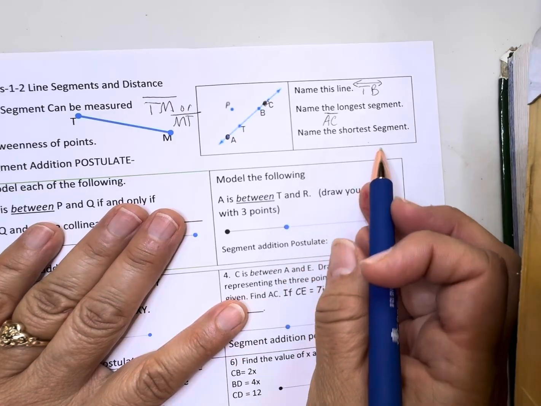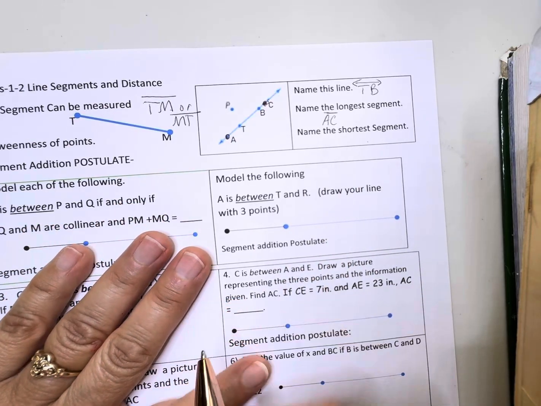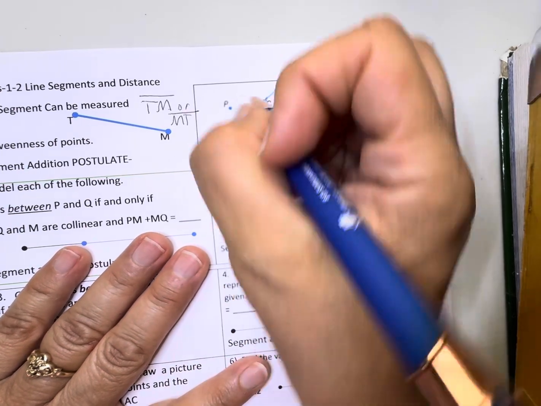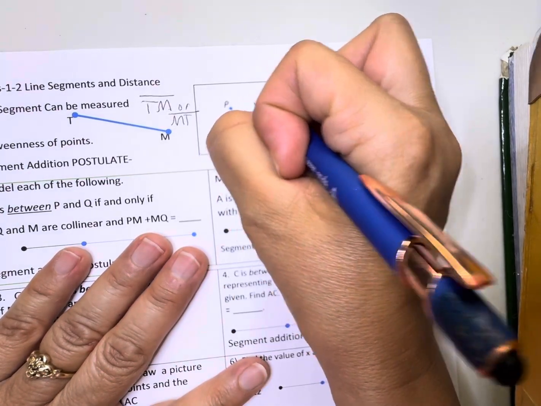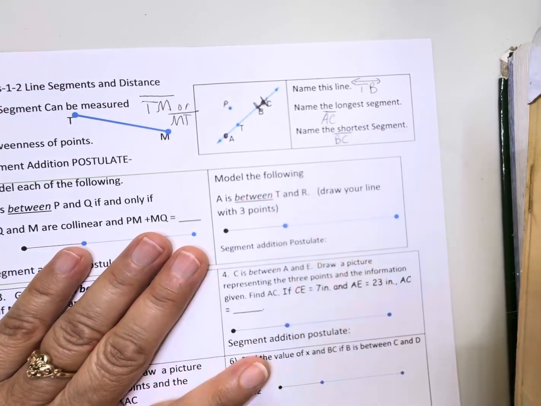Okay, now find the shortest segment. Put it on pause, find the shortest segment. Okay, good. The shortest segment is BC, right here. This one right here, from B to C. This is the shortest segment from here to here. BC is my shortest segment.